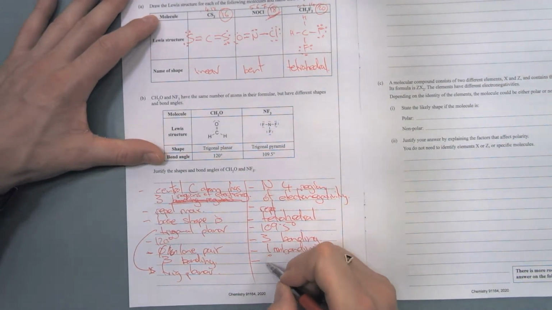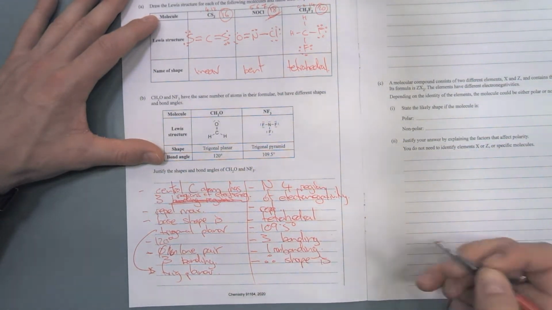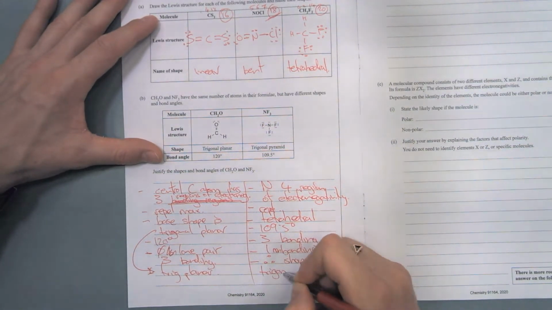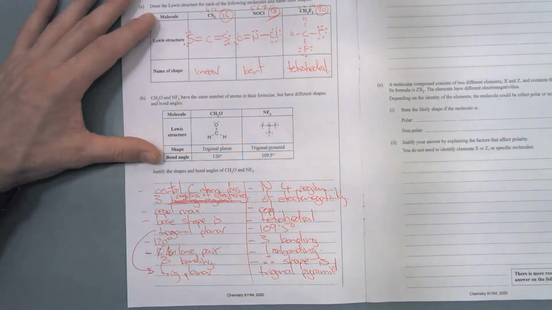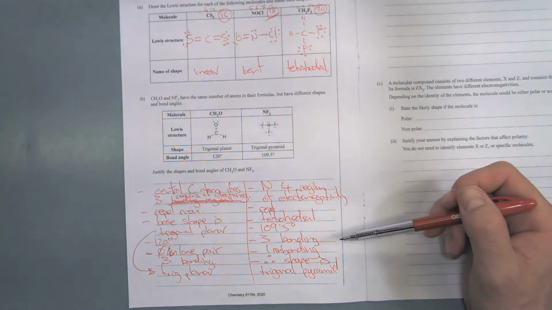Therefore, the shape is actually trigonal pyramid. Okay, so just approach that the same way every time.